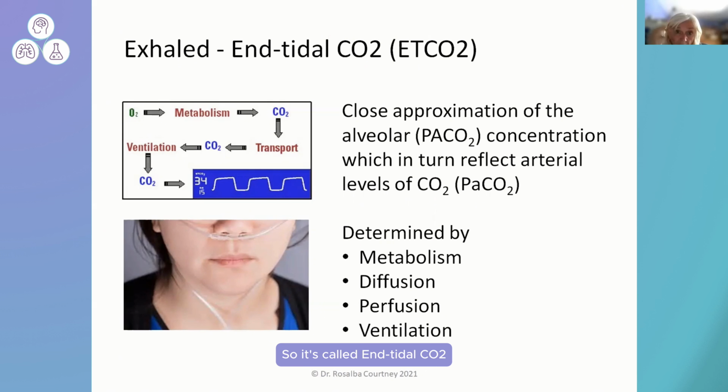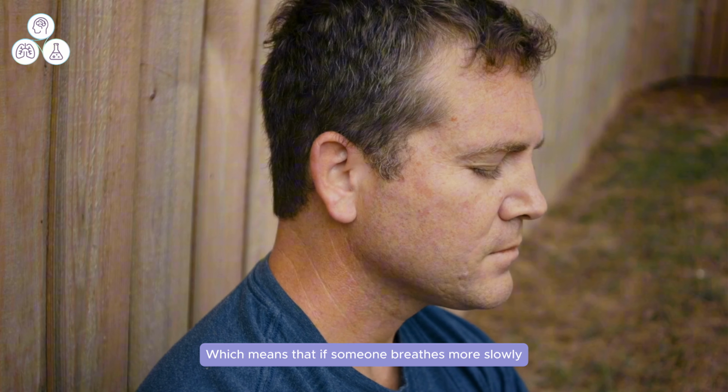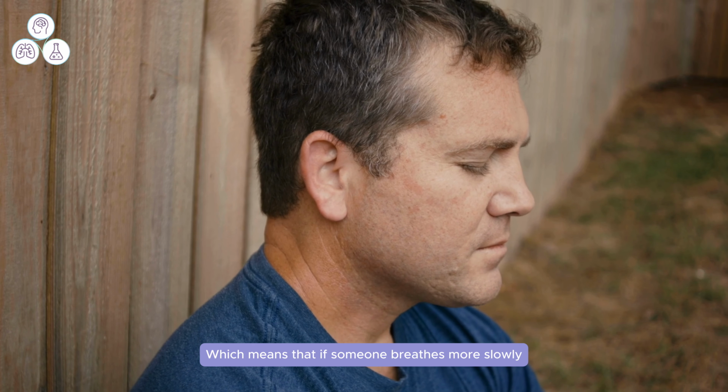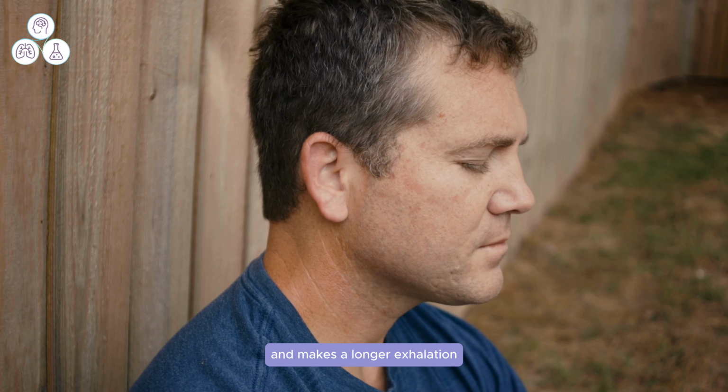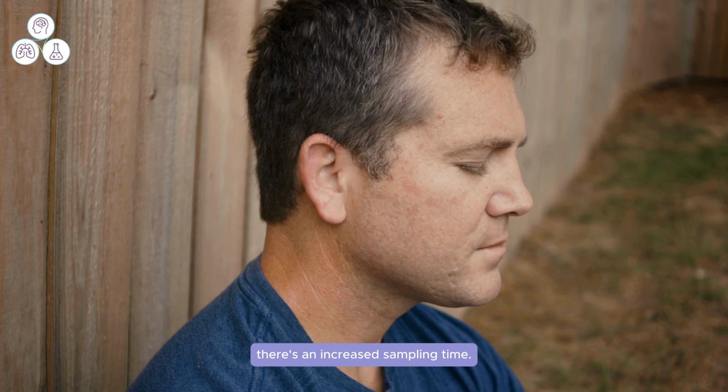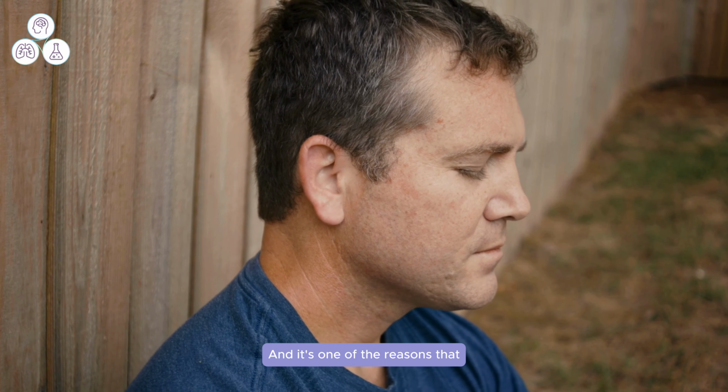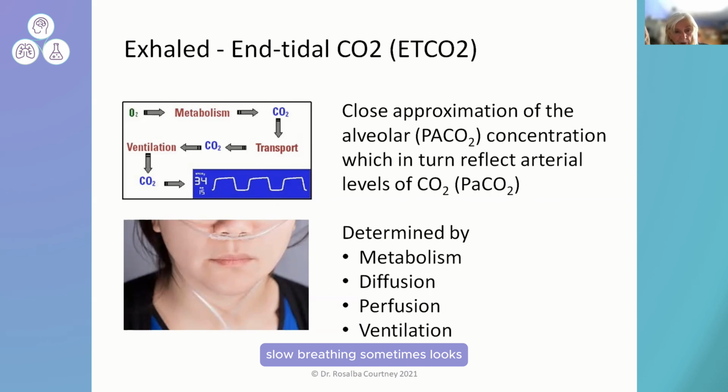So it's called end-tidal CO2 because it's actually giving you the measure at the end of the exhaled breath, which means that if someone breathes more slowly and makes a longer exhalation, there's an increased sampling time. And it's one of the reasons that slow breathing sometimes looks like it's giving you higher CO2 than is actually going on in the body. You've just got this increased sampling time with a longer, slower exhalation.